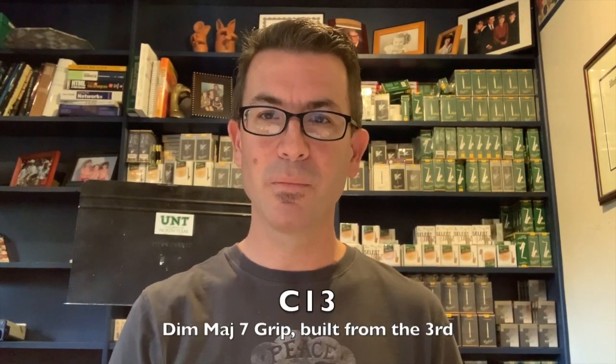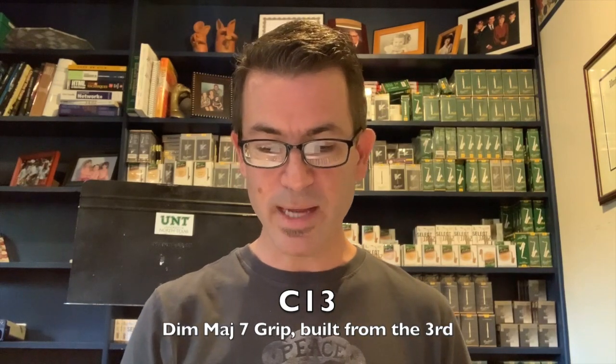Okay, so back to the Diminished Major 7. I'll start on the third, and I'll build these voicings from each scale degree with each of the three grip voicings. So, hope that wasn't too confusing. Back to the Diminished Major 7. Now I'm going to put C in the bass, but I'm going to start on the third, which is E. So I'm going to stack a minor third, E to G. I'm going to stack another minor third, G to B flat. Now here's my perfect fourth, B flat to E flat.